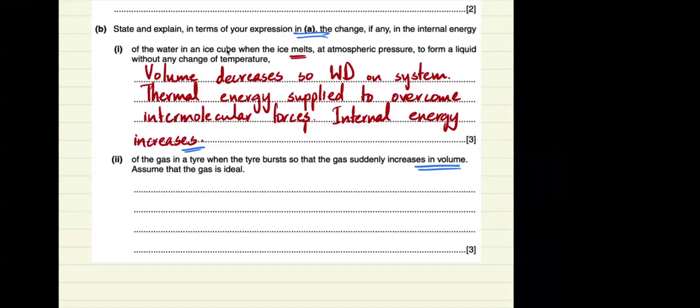So first off, if this suddenly increases, by the way, the sudden thing is supposed to give you this hint that pressure is constant. So the idea is that work is done by the gas, so W is negative, basically.